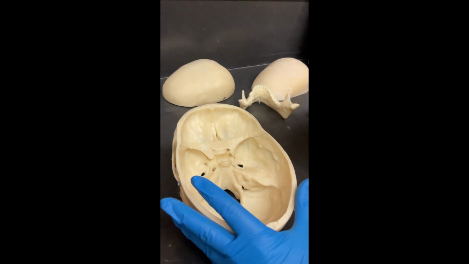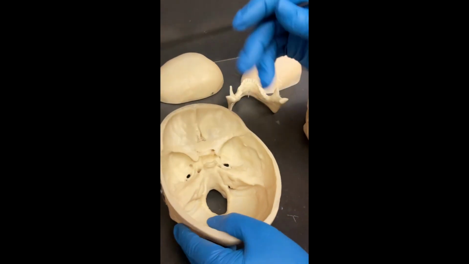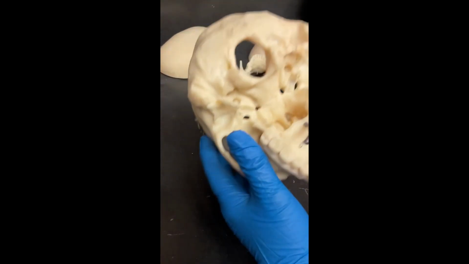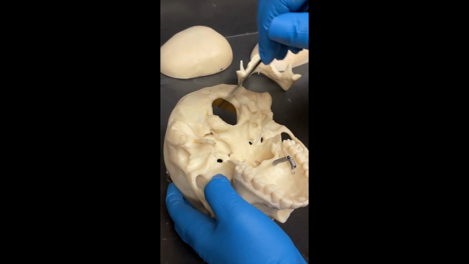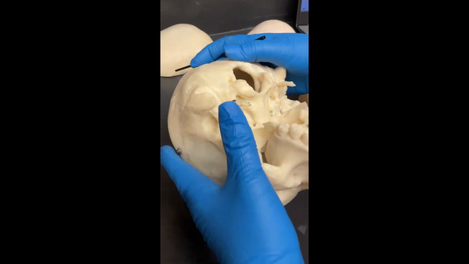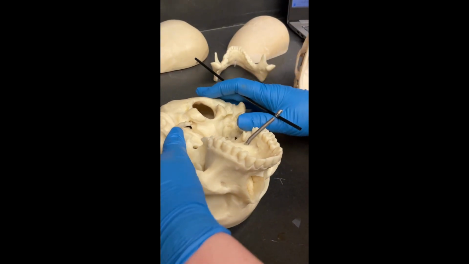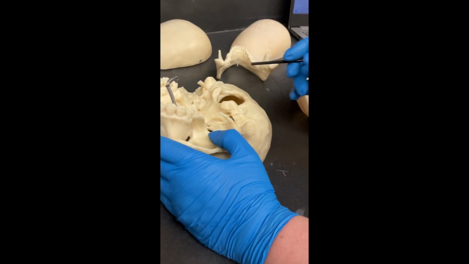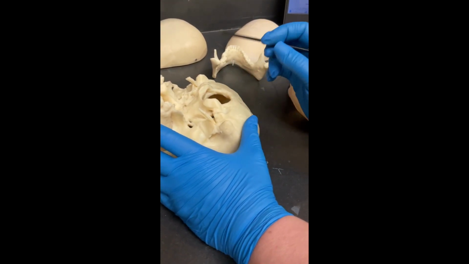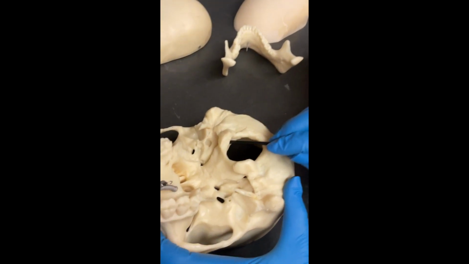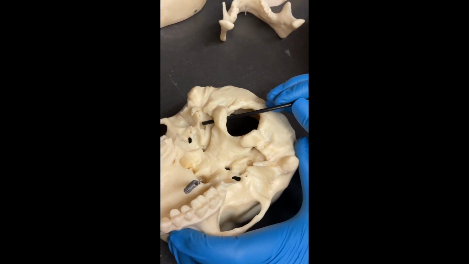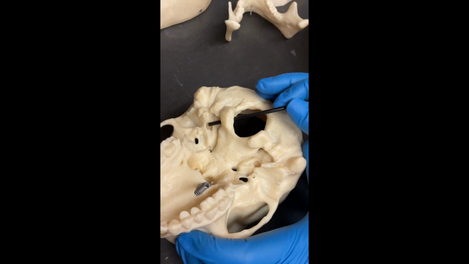And then you have the foramen magnum, and magnum means very large. You can see it from the bottom, foramen magnum. The last hole is the hypoglossal canal. Hypo means below or under, and glossal means the tongue.